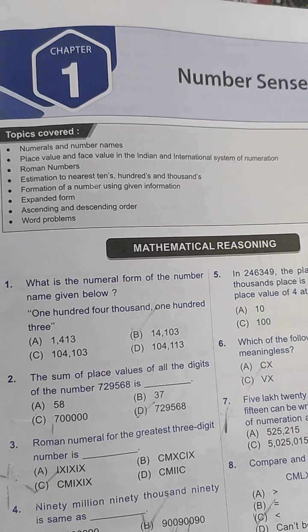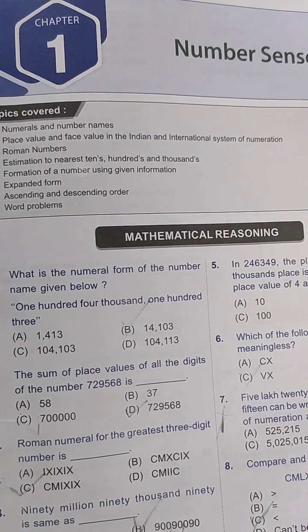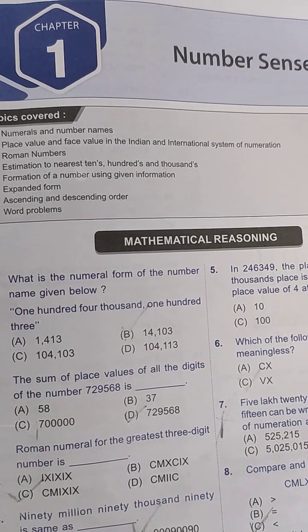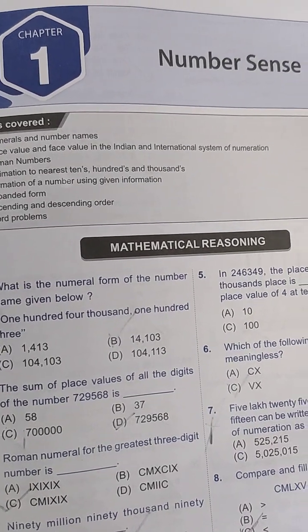The first problem, as you can see, is written as: what is the numeral form of the number name given below. The number that is being given is 104,103.